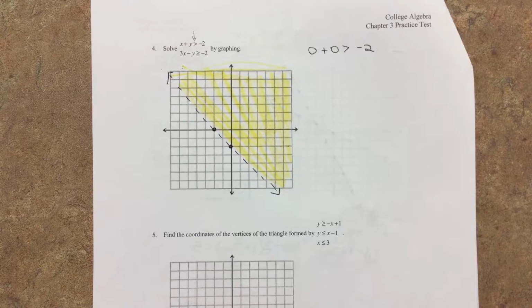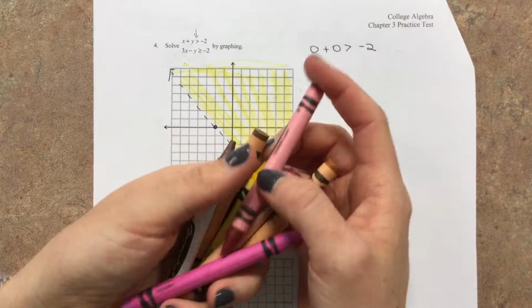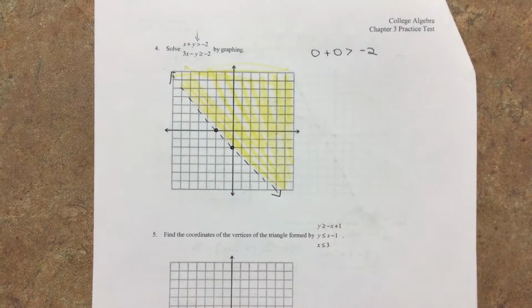I just reached my hand into the crayon box and somehow ended up with literally 4 different shades of brown. Good, so that's gonna be a nice pretty inequality that we're shading.